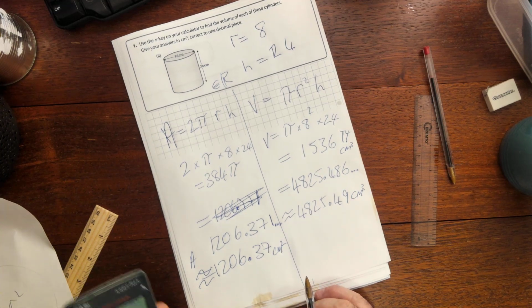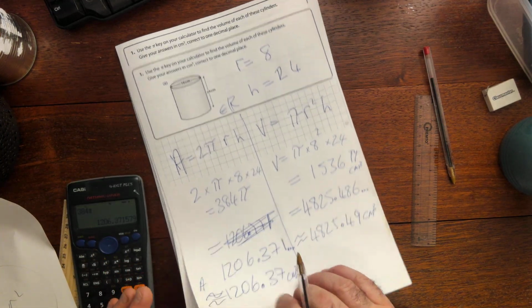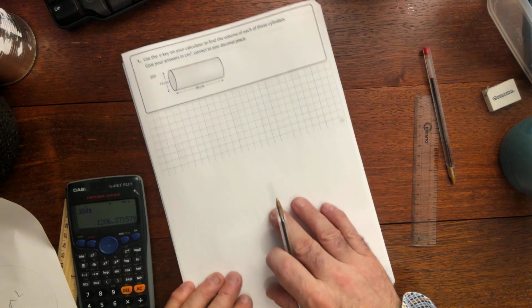Okay, how are we getting on? Super, that's question 1 done. They're going to get faster and faster now, lads.